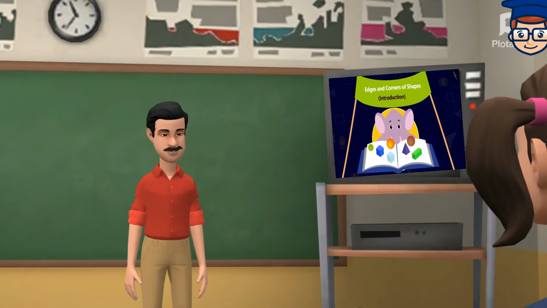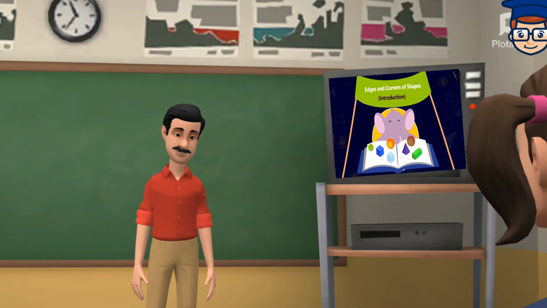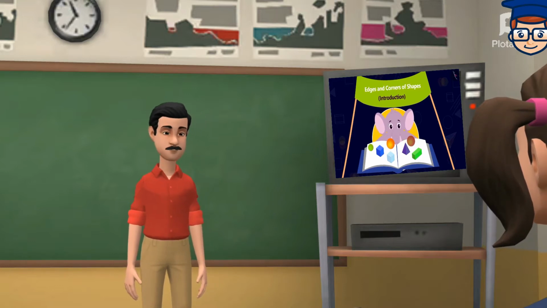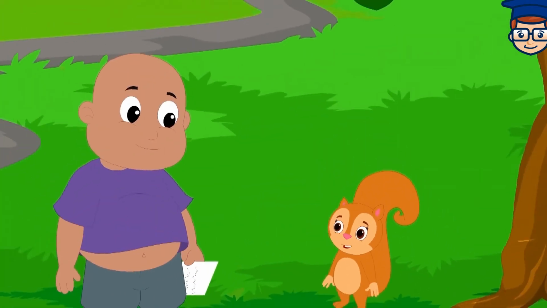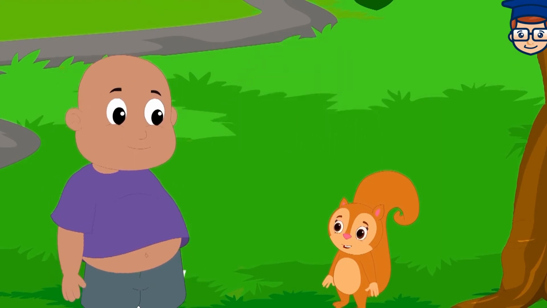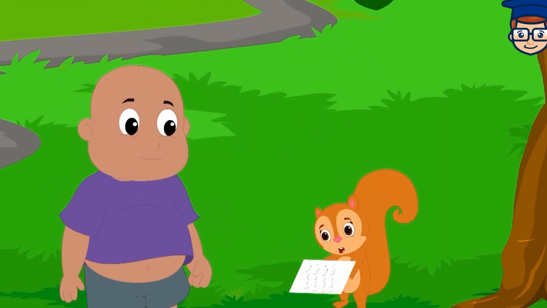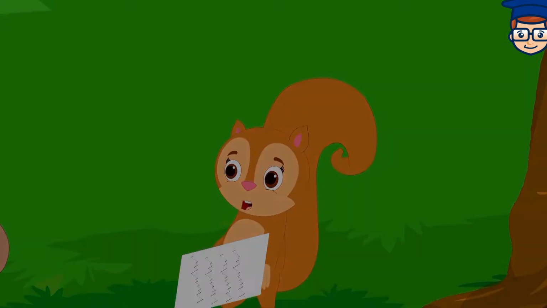Today, we will understand the edges and corners of shapes. Bablu had hidden Chanda's most loved big walnut, and Chanda had been given instructions in the letter to look for the walnut.